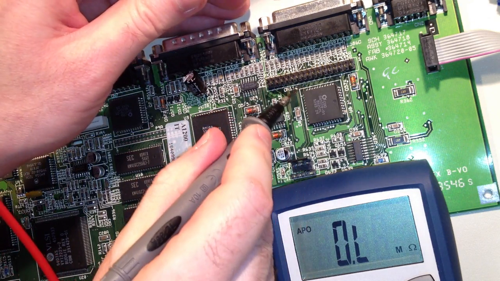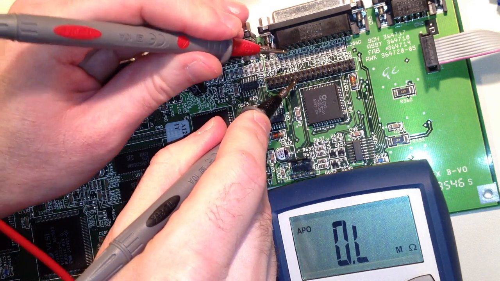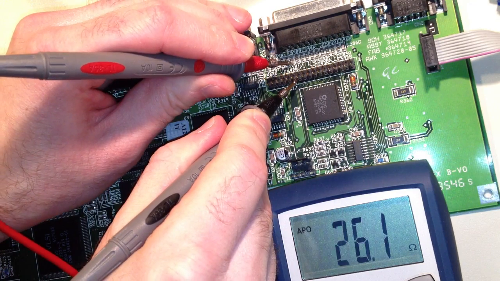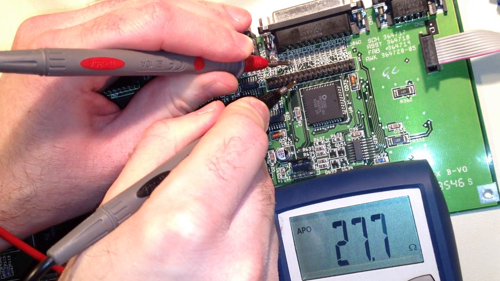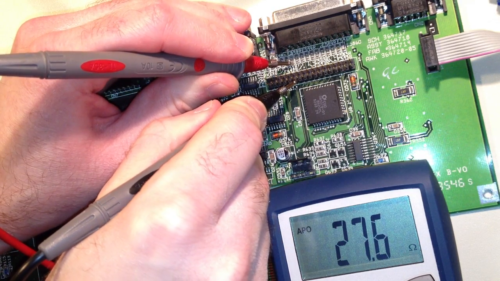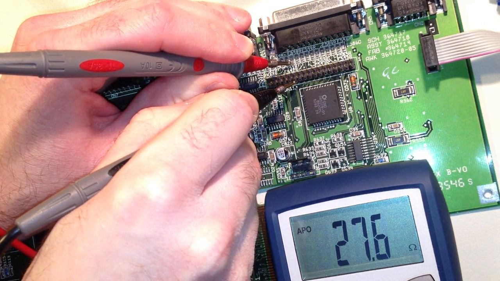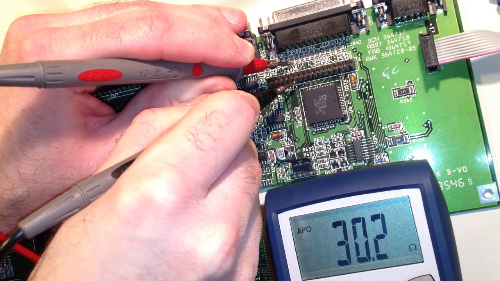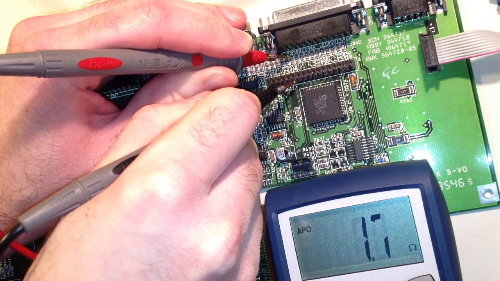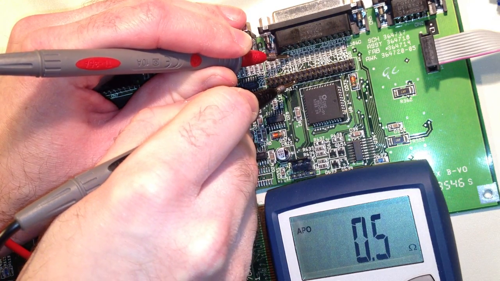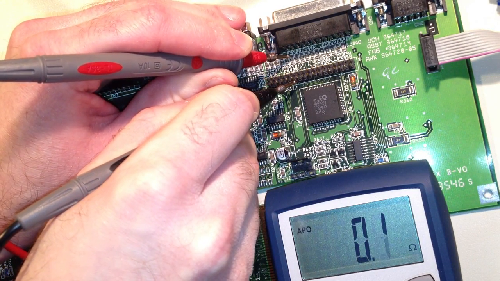And now if we check the resistor here, so now I'm checking the lower side of this resistor. So we're getting 27.6. Okay. Then if I check the upper side of the resistor, we're getting almost 0 there.